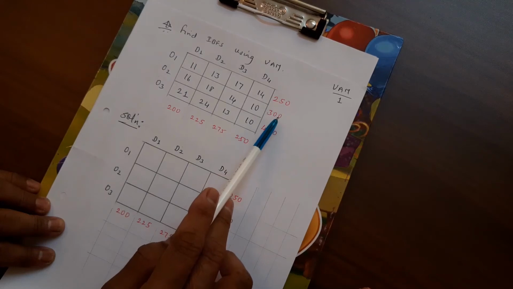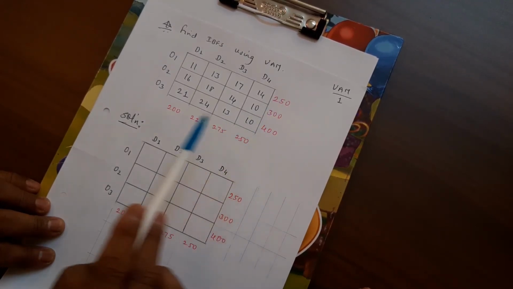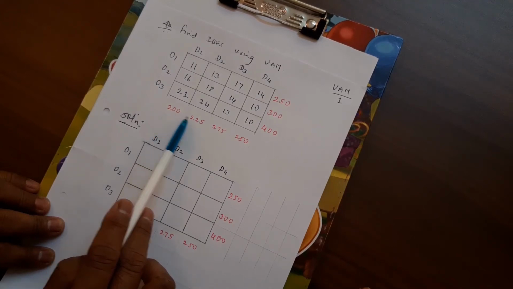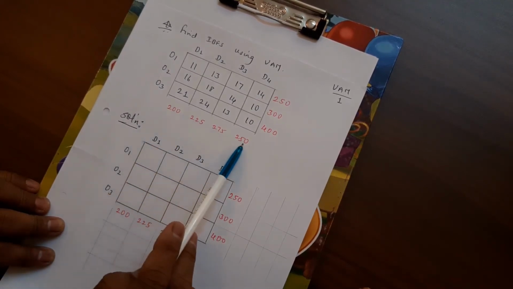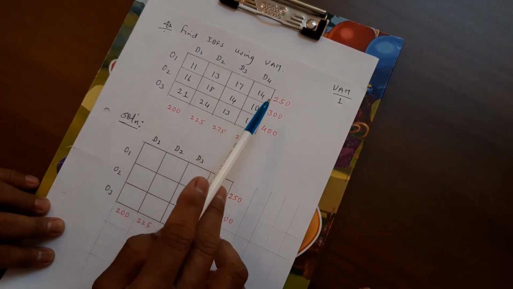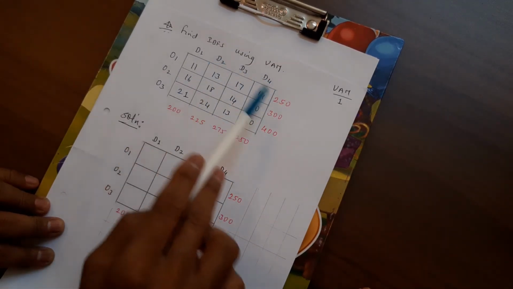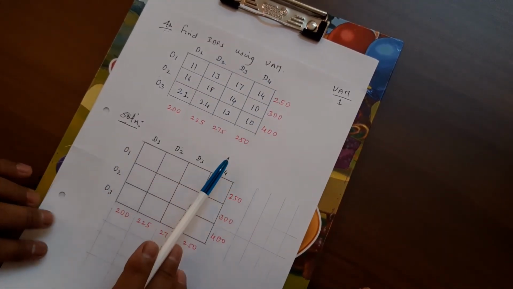So this is 250 plus 300, that is 550, plus 400. So the total supply is 950, and the addition of these 4 demands also comes out to be 950. Right? So the supply is equal to the demand, and hence we can go ahead in implementing Vogel's approximation method to find the IBFS for this problem statement.